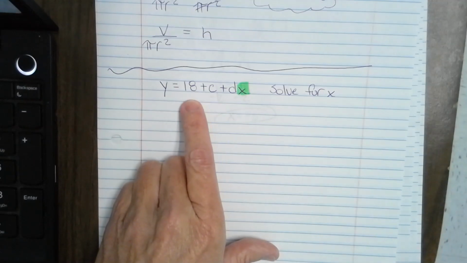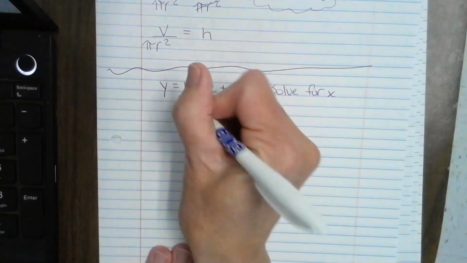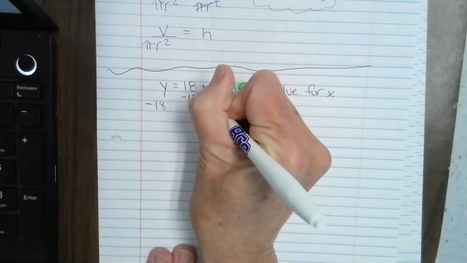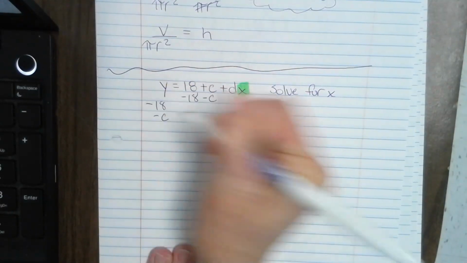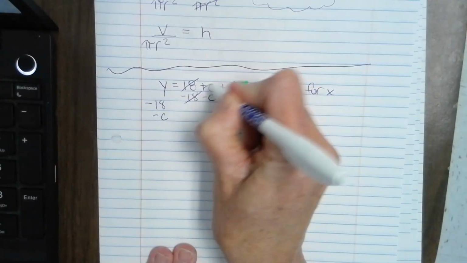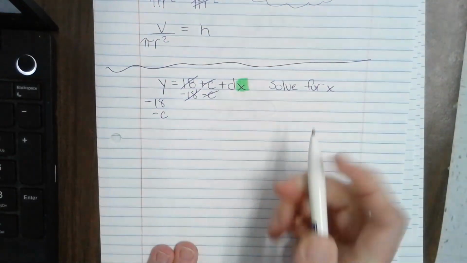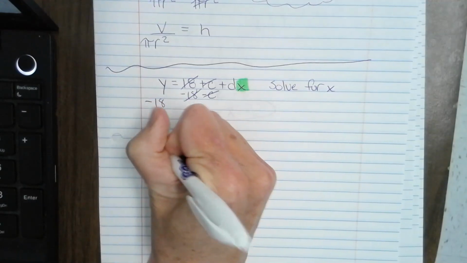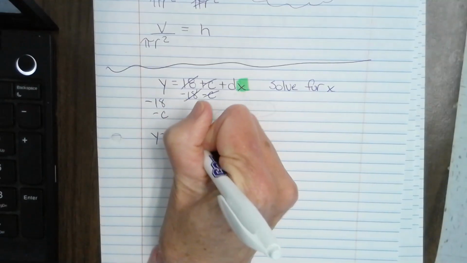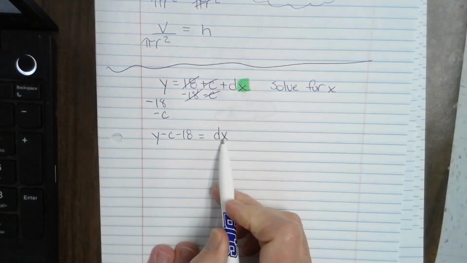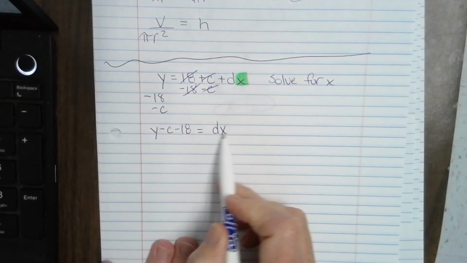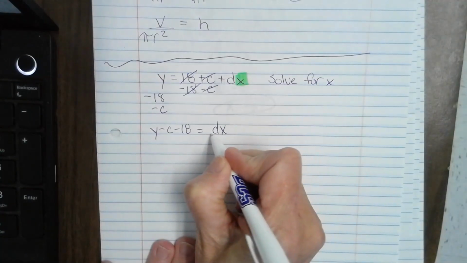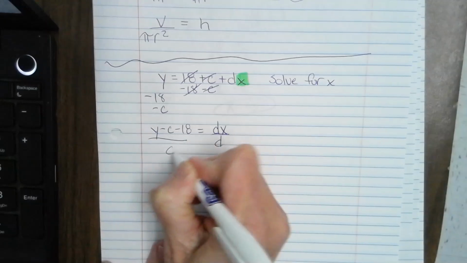So how would I move them? I'm going to subtract 18 from both sides. I'm going to subtract c from both sides. So the 18 and the c disappear. So now I have dx equals y minus c minus 18. And then the operation that is separating the d and the x is multiplication. So the way I get rid of the d is I divide.